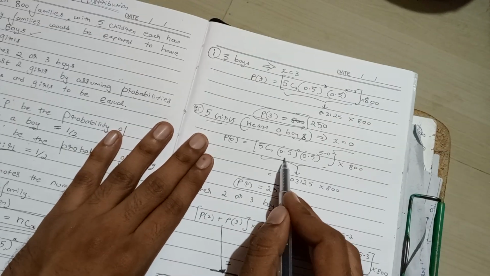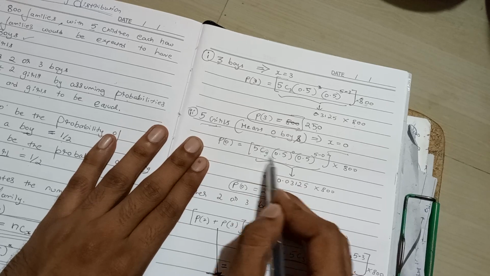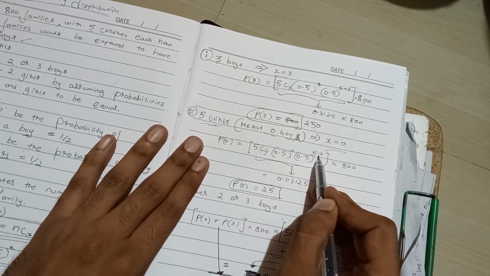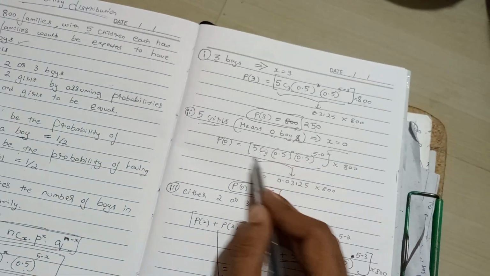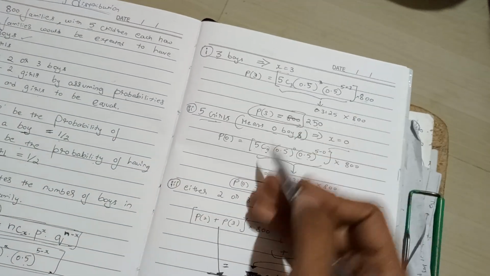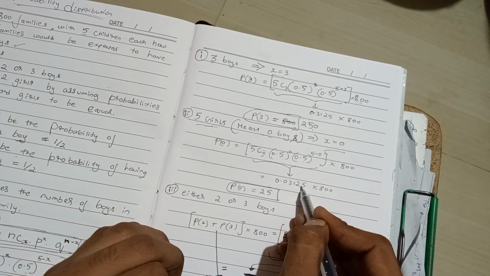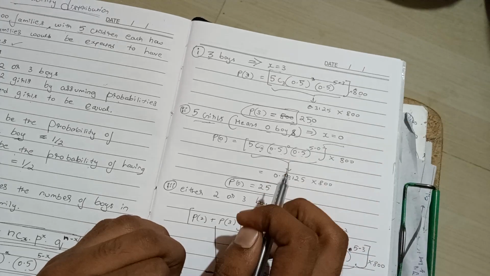Now substitute in our basic formula: in place of x you substitute 0. 5c0, 0.5 to the power 0, 0.5 to the power 5 minus 0. Khatam. Okay, you try to calculate in your calculator. I have shown already. You're going to get 0.03125. So this is the probability for only a single family.